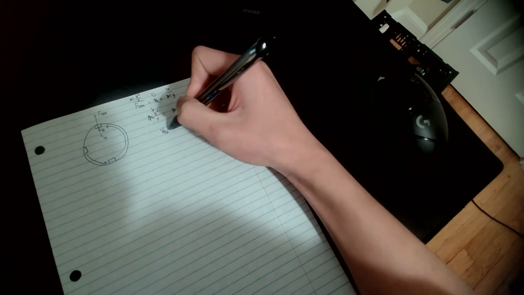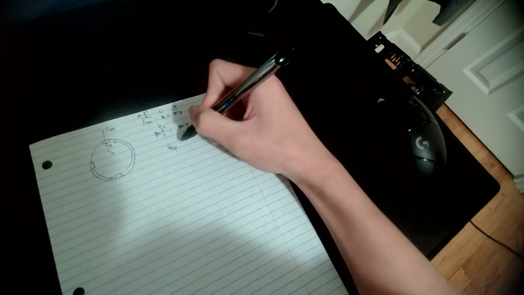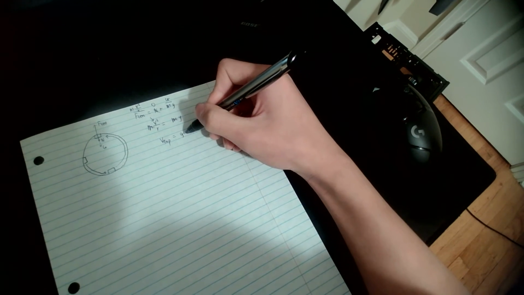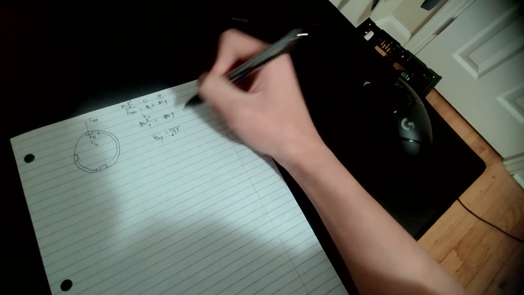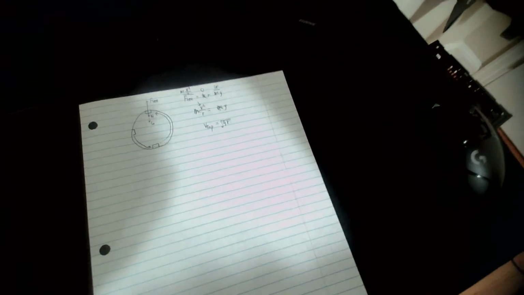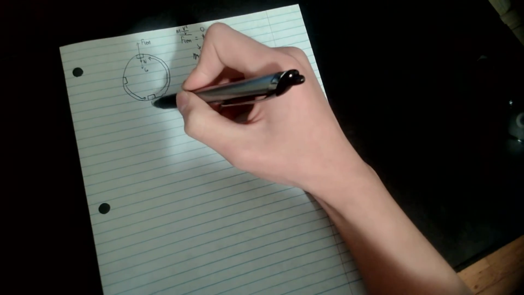Let's call it the top, because it's at the top. At the top, the minimum speed required is the square root of gr. So now we know the speed required for the top, and we can find the bottom now.